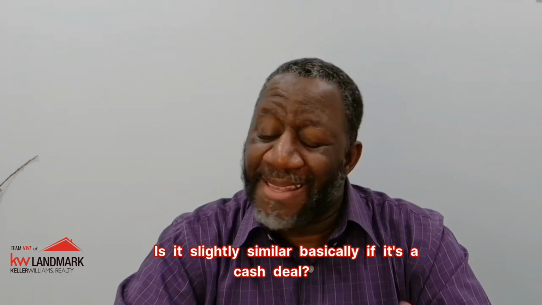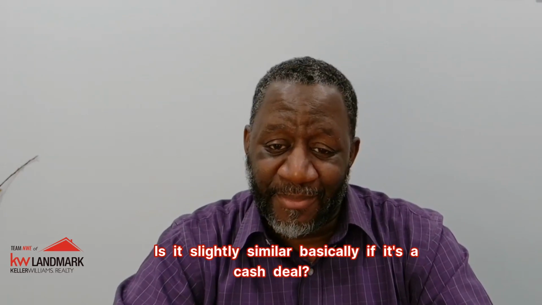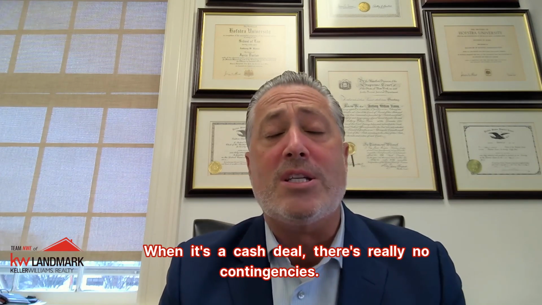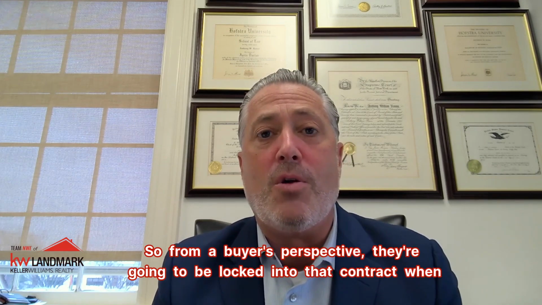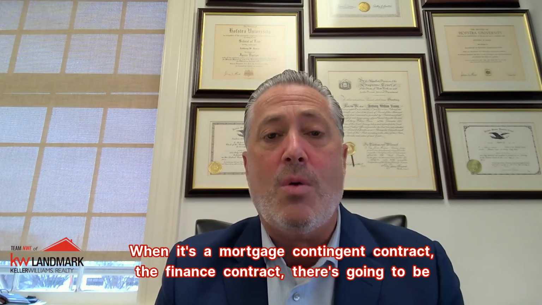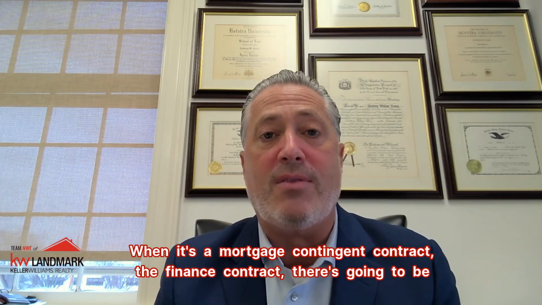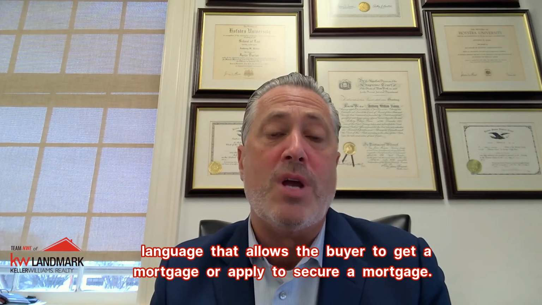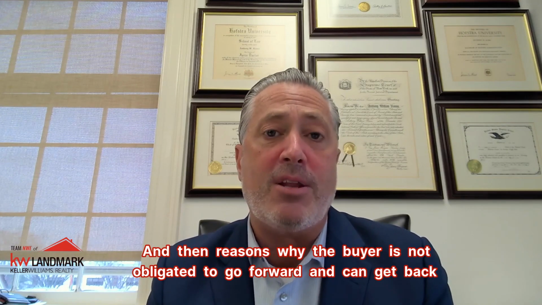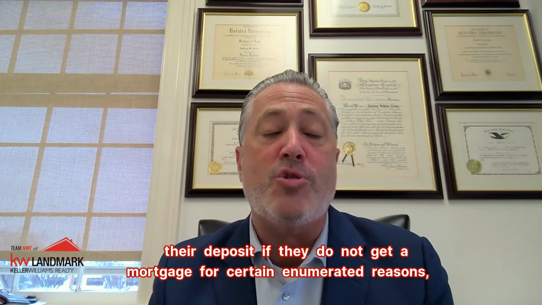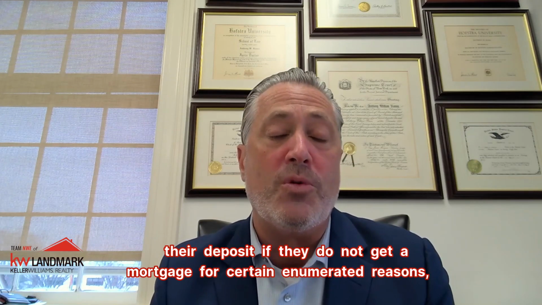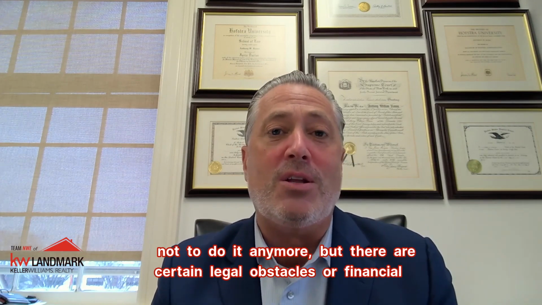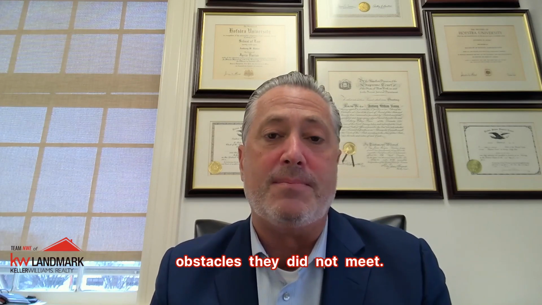Is the contract similar if it's a cash deal? Is there any difference? Very similar. When it's a cash deal, there's really no contingencies. So from a buyer's perspective, they're going to be locked into that contract when it's a cash deal. When it's a mortgage contingent contract, a finance contract, there's going to be language that allows the buyer to get a mortgage or apply to secure a mortgage, and then reasons why the buyer is not obligated to go forward and can get back their deposit if they do not get a mortgage for certain enumerated reasons, certain stated reasons, not just because they chose not to do it anymore, but there are certain legal obstacles or financial obstacles they did not meet.